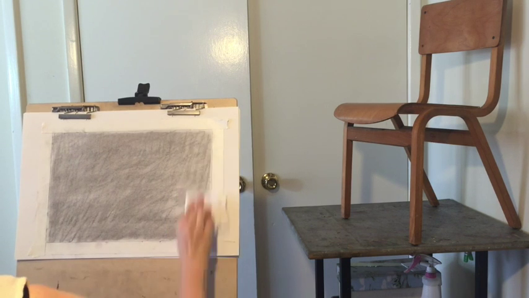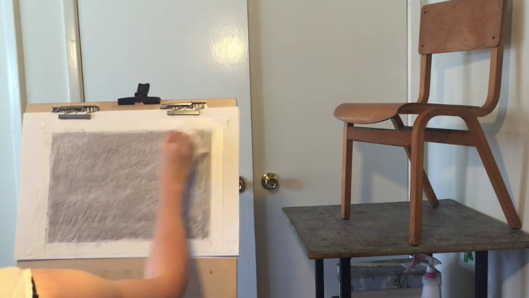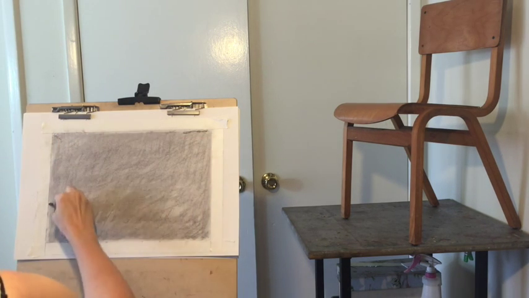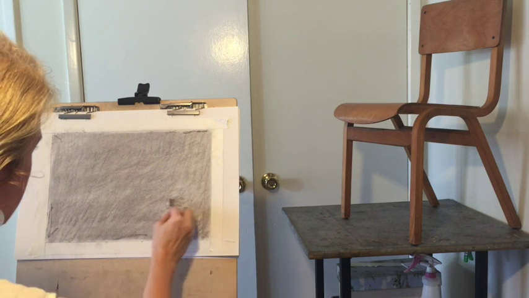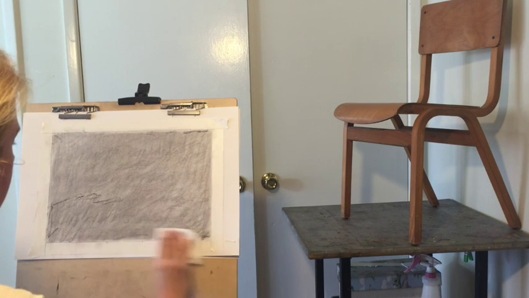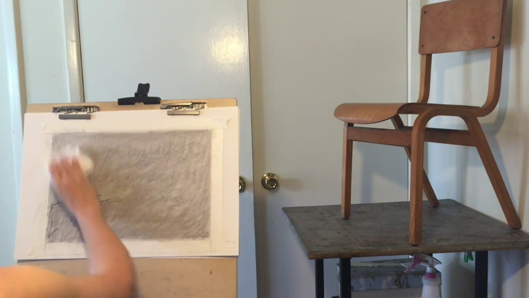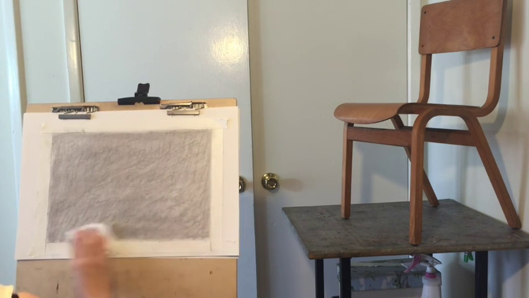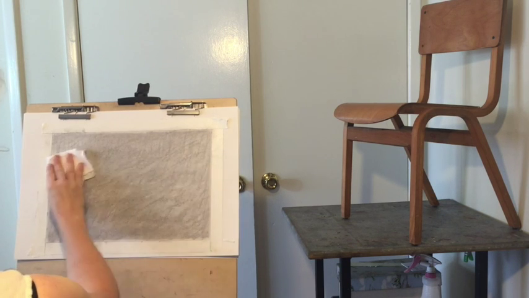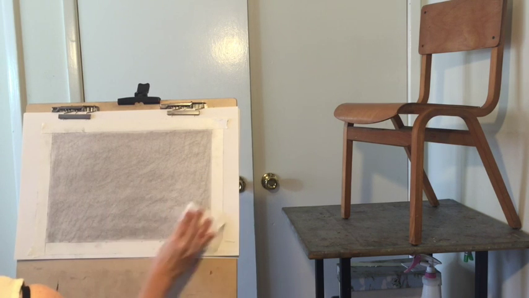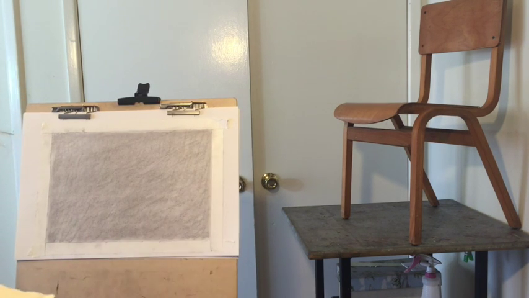There, it's starting to get nice and smooth. I'm going to fill in a few little gaps here and there. And hold on to your paper towel. It actually can help you out with your drawing. Okay, that's pretty good. I could possibly do another layer, go a little bit darker, but we'll start with that.